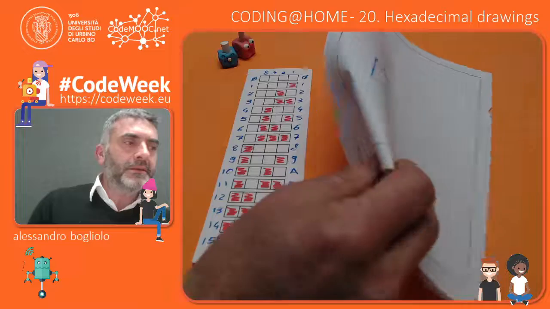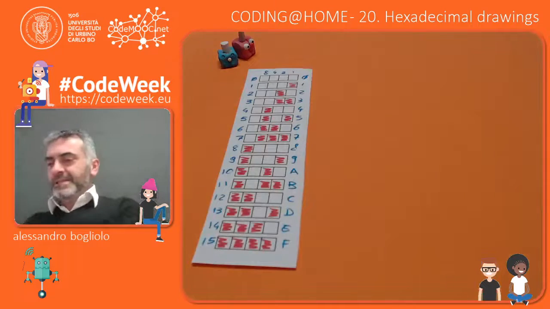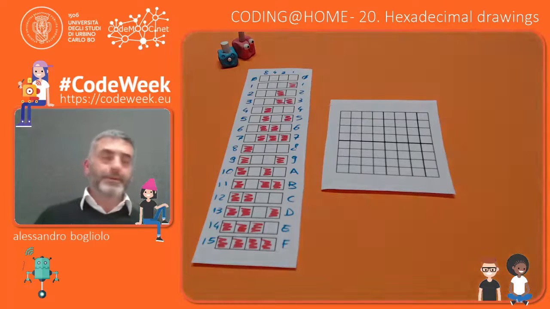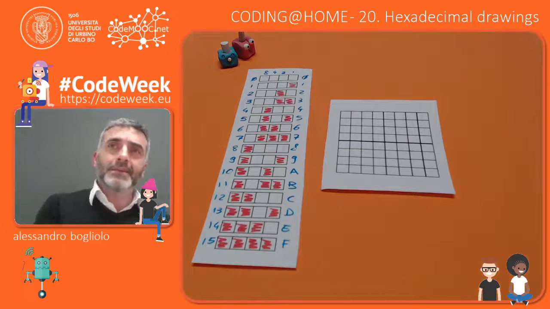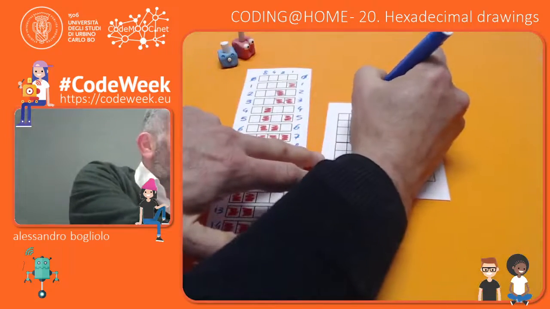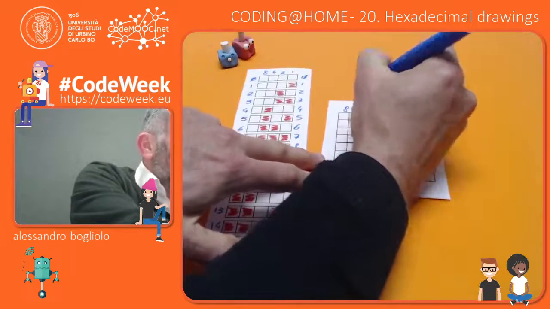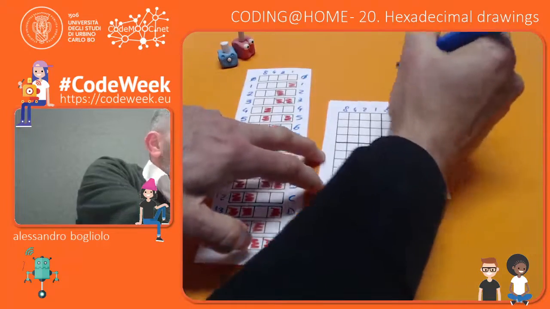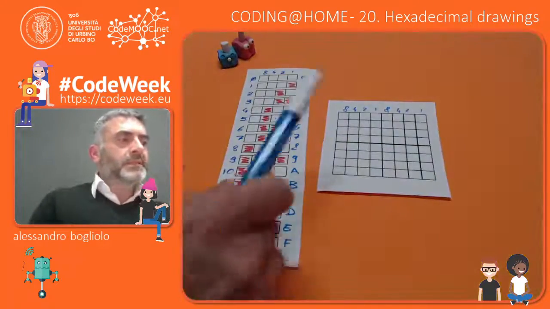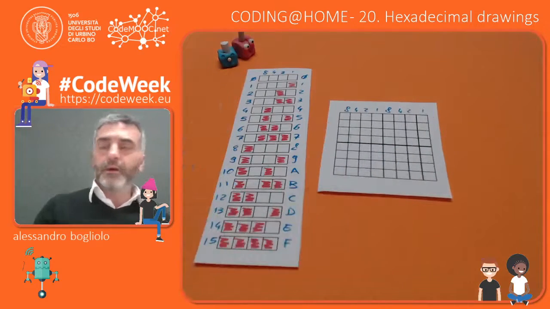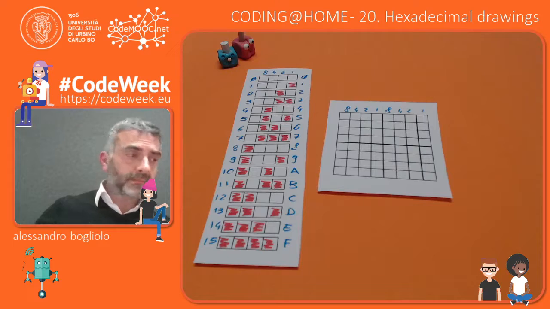But let me see if it is really possible to dictate a drawing. So I'm trying to dictate an entire drawing to Anna right now, and I report the weights on top, because as you can see, this is an 8 by 8 region of our squared sheet.